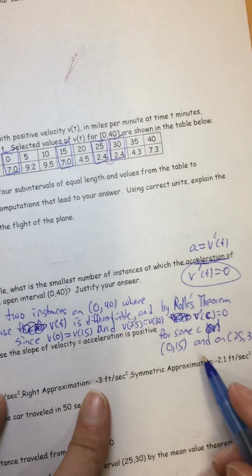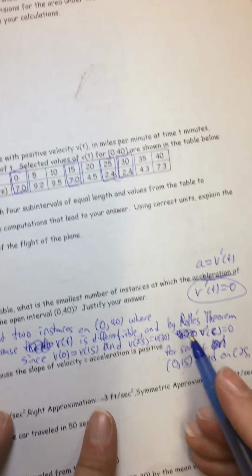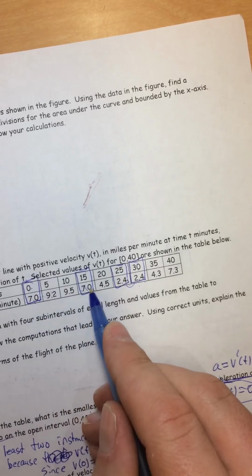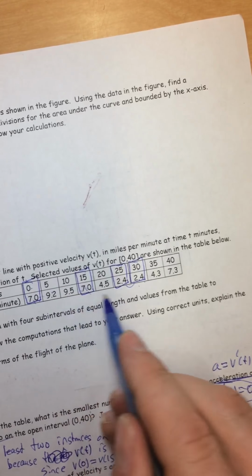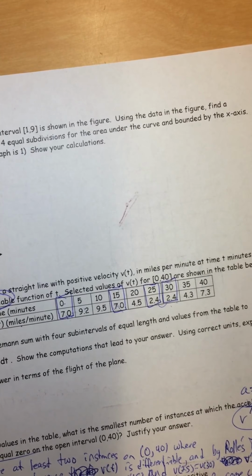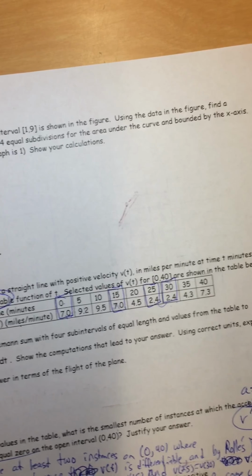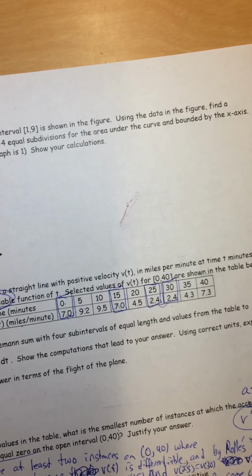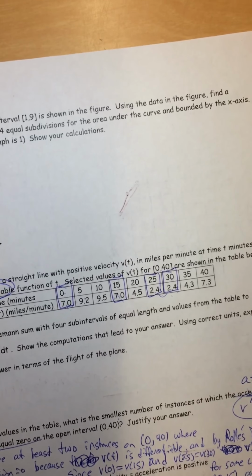So basically, there are 2 different places where the derivative needs to be 0 because by Rolle's theorem, you had the y values the same in 2 different places. You also could have used the mean value theorem on this as well. You had multiple options here, but you needed to use either Rolle's theorem or the mean value theorem. Hopefully that's helpful and you do well.